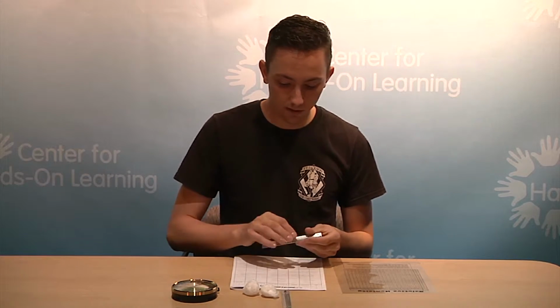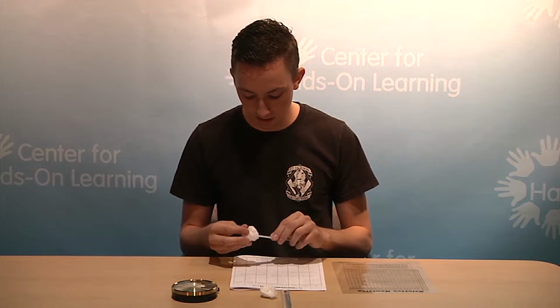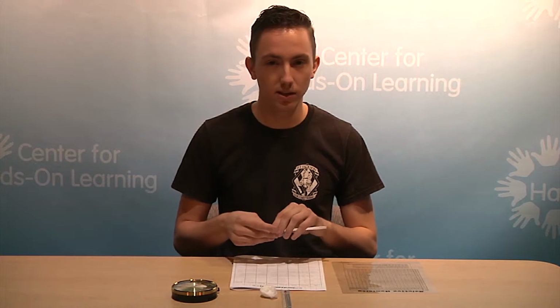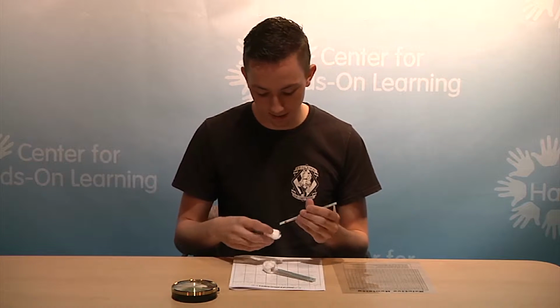You're going to want to have them predict what's going to happen to the thermometers and where they place them, what the difference between the wet bulb and the dry bulb is going to be, and let them explore what they think is going to happen.